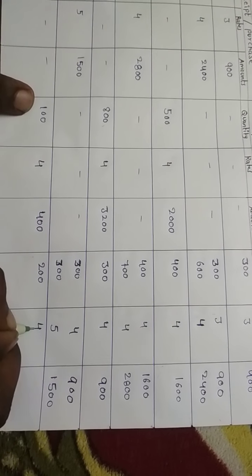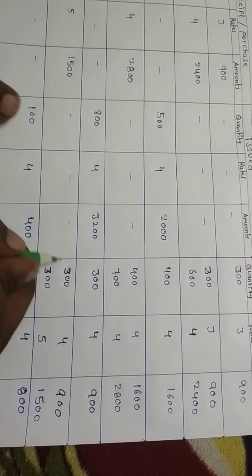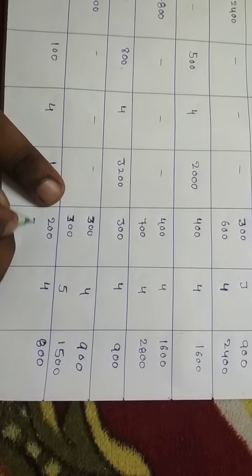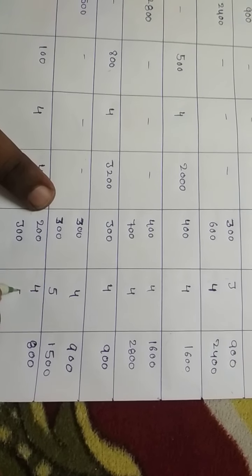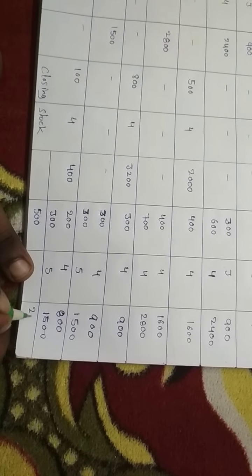That 4 rupees here, that is 400, 800, and out of 300 we have issued 100 units, so remaining in our hand is 200. And the next one is the same as it is, 300 at 5, that is 1500. So here the transactions are closed. So now we have the closing stock. If we add these quantities, 200 plus 300 is equal to 500, and if we add 800 and 1500, we will have 2300. So now we can balance the figure.